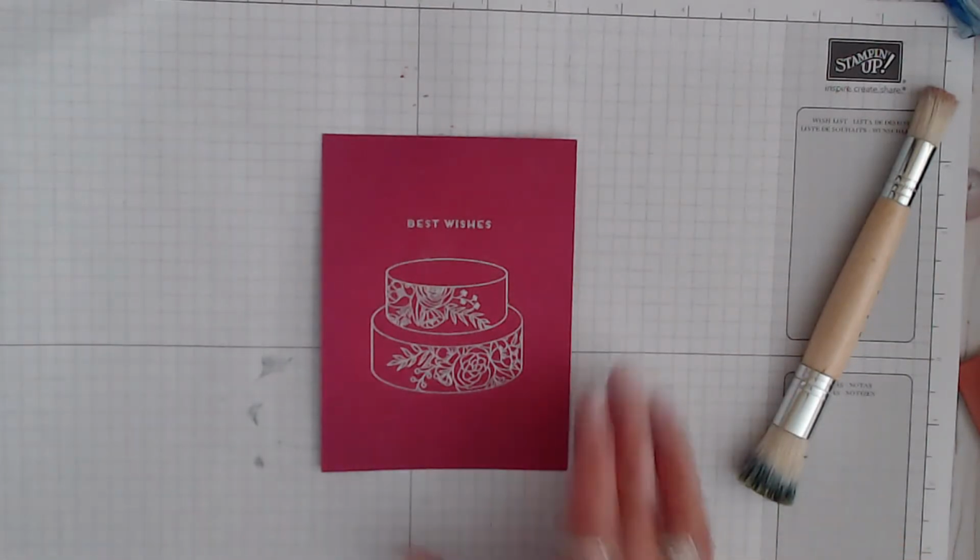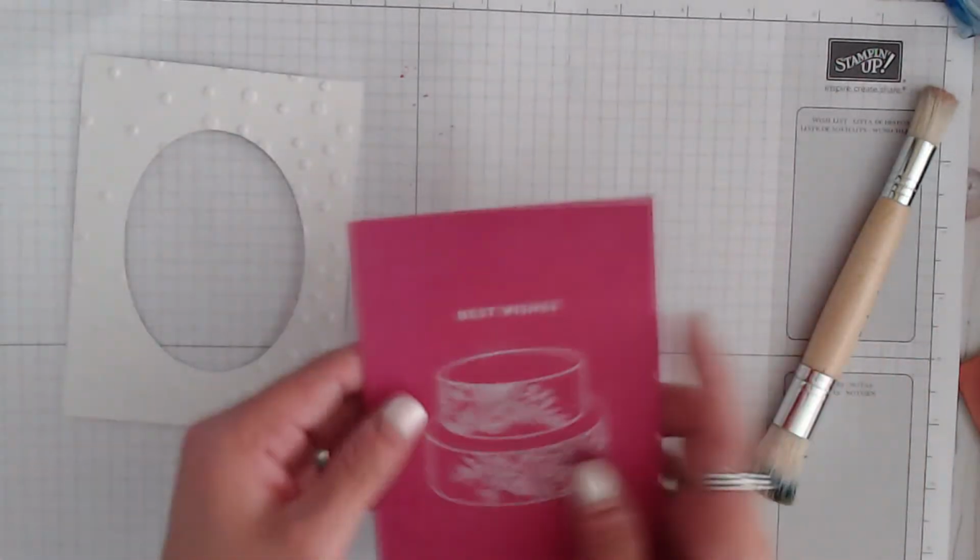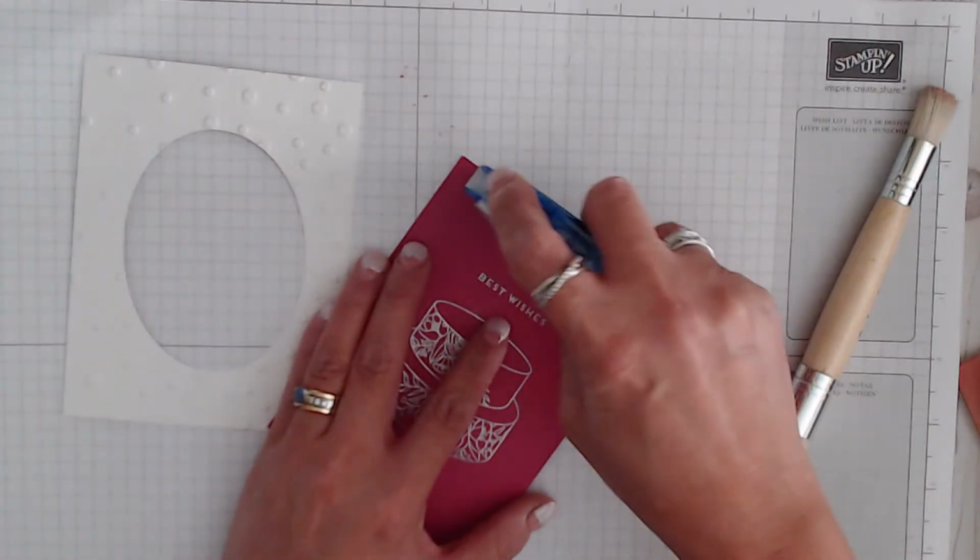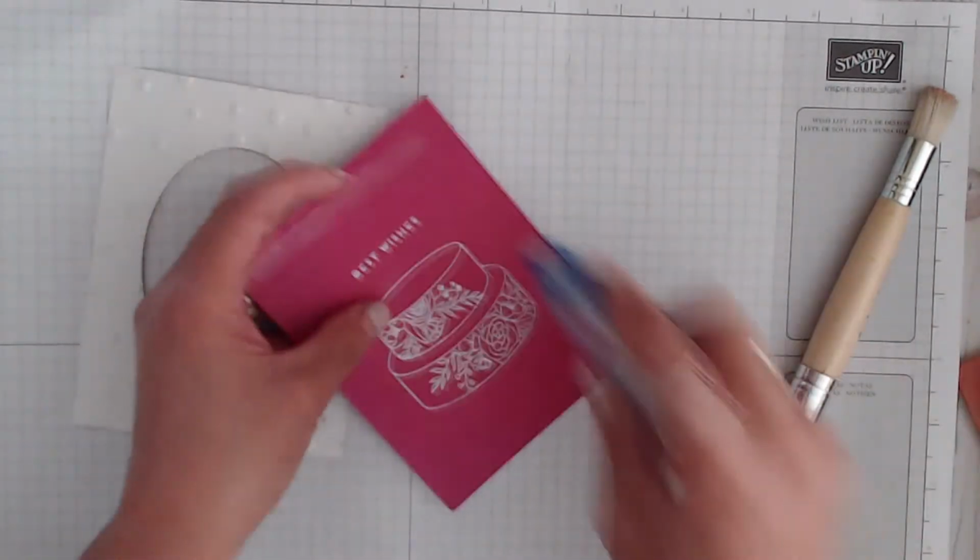So it's like this. And then I'm gonna turn this card, adding the tumble tape.